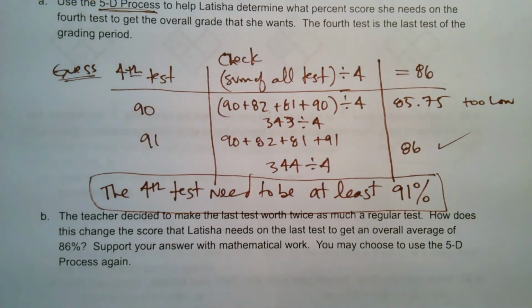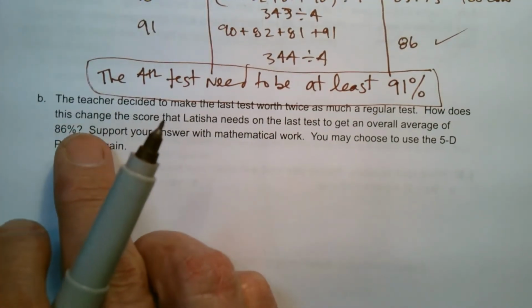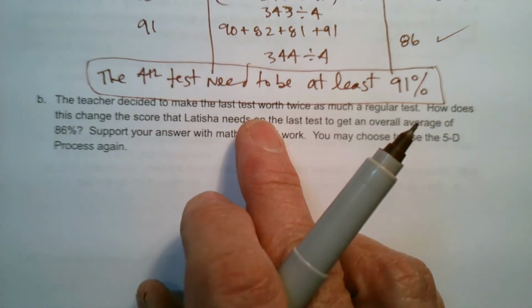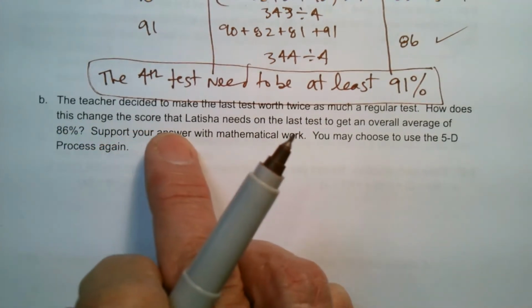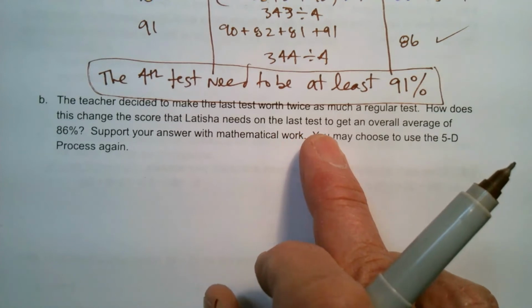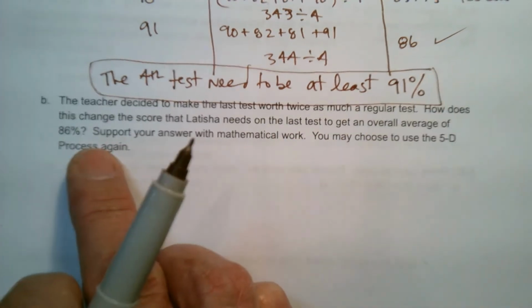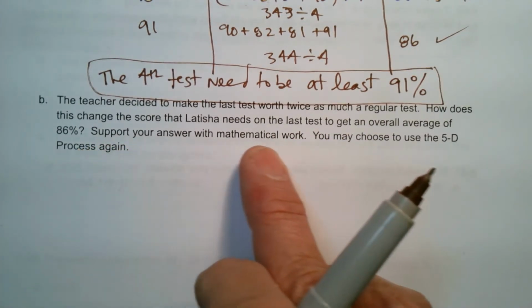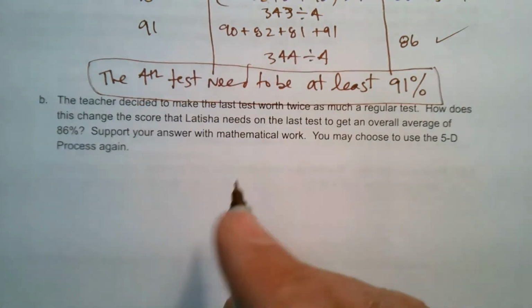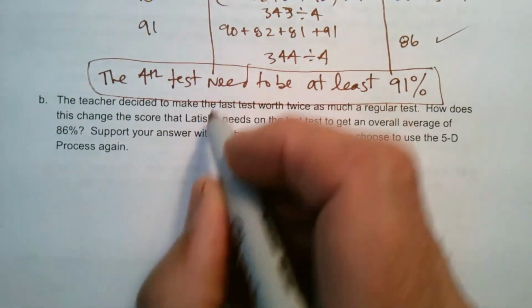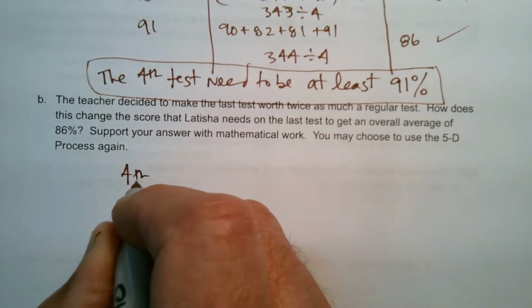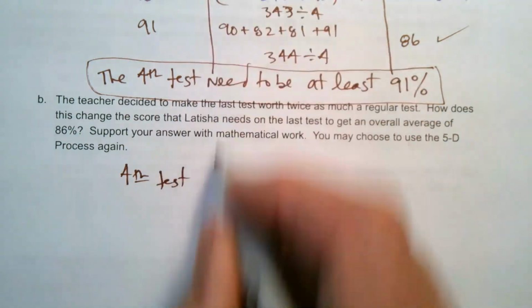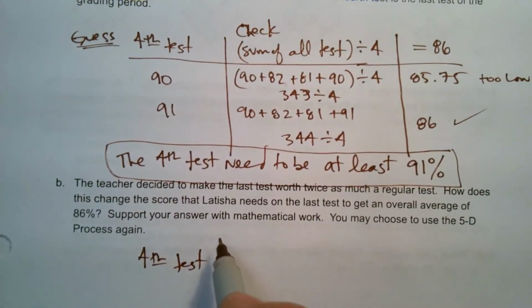Oh, wait, there's more. Here's a part B. The teacher decided to make the last test worth twice as much as the original test, the regular test. How much does this change the score that Letitia needs on the last test to get an overall average of 86? Support your answer with mathematical work. And again, if we think about this same process, if we just continue it on, now what's true? The fourth test, I'm going to redo my table here, right? Because my fourth test is going to count as twice.